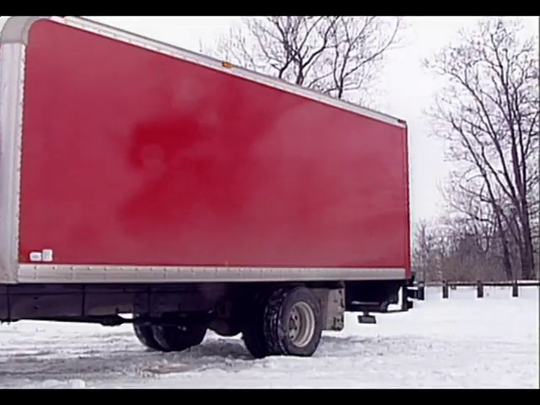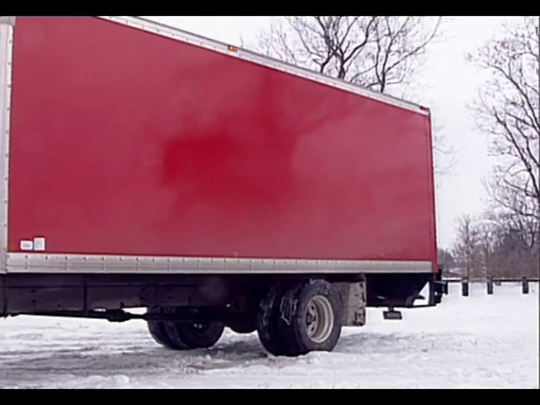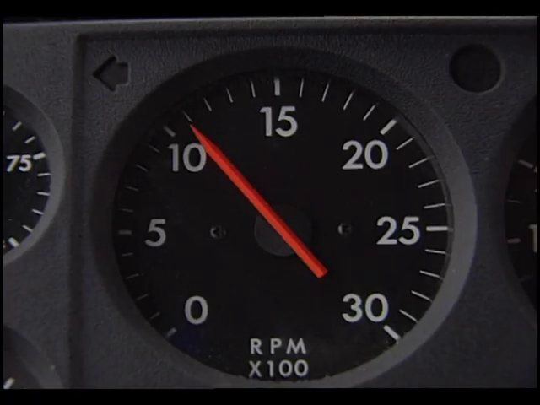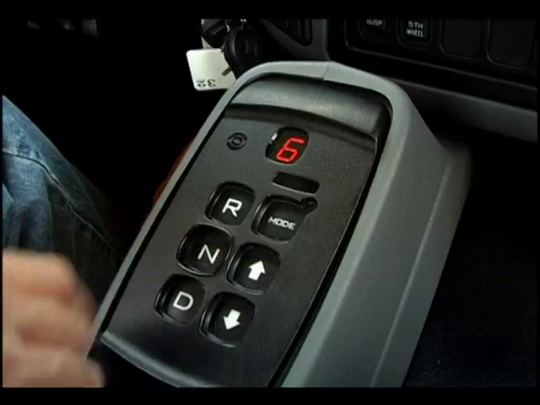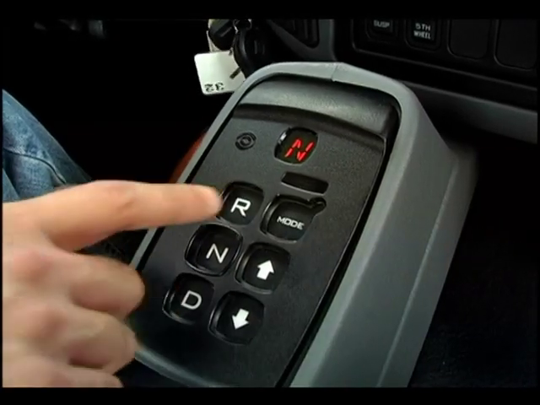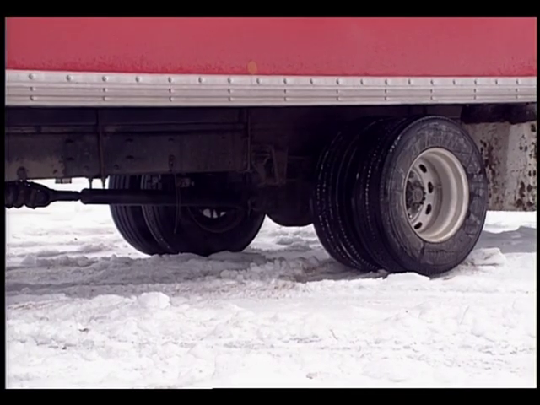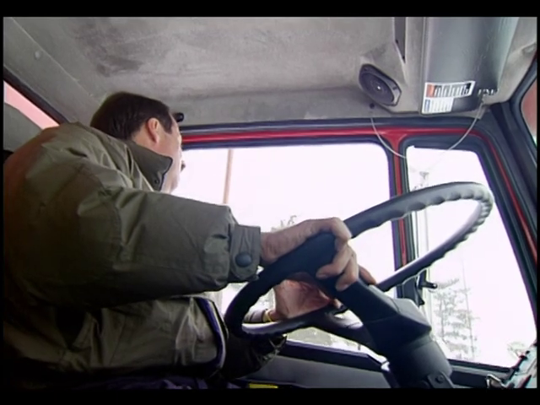Then select Neutral. Then Reverse. Again, release the brakes and slowly accelerate until the vehicle no longer moves. Repeat the process as long as the vehicle is making gains in either or both directions. Always make range direction shifts from neutral. Never shift directly between drive and reverse.